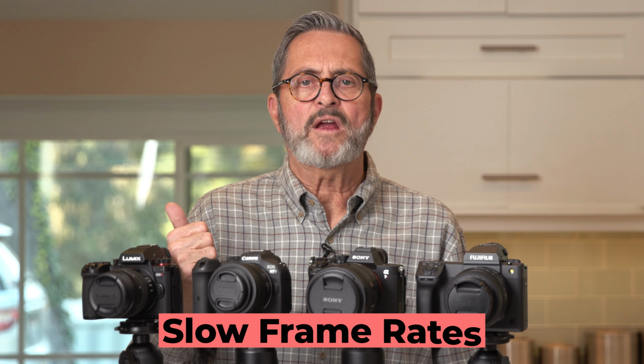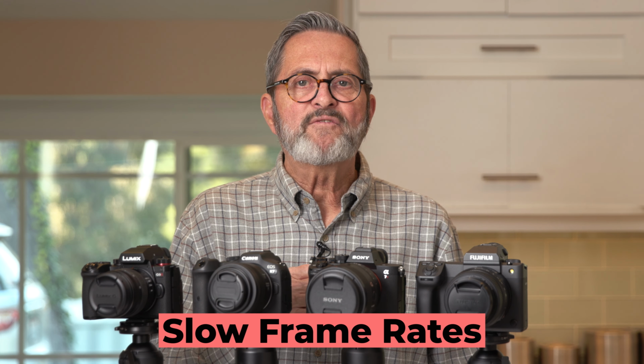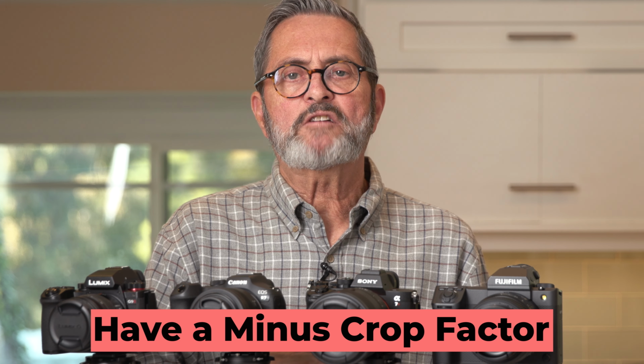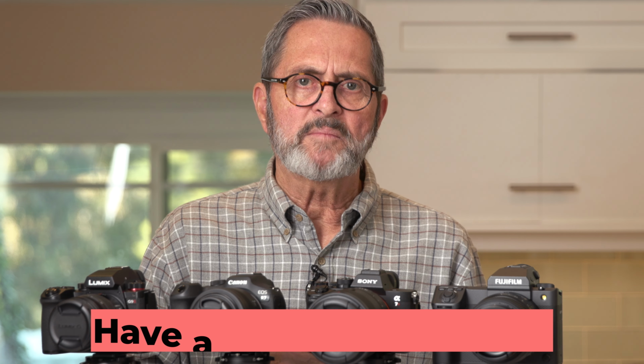They don't have fast frame rates. They are not really made for sports or for action of any kind. The lenses have not a plus crop factor, but a minus crop factor. So a 50 millimeter lens on this is going to be closer to a 35 millimeter. So it goes the opposite way. You're subtracting. So these cameras struggle with getting out there far enough. It's hard to get a telephoto on this. It's not made for that kind of work.